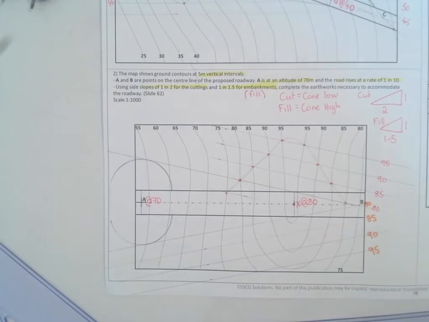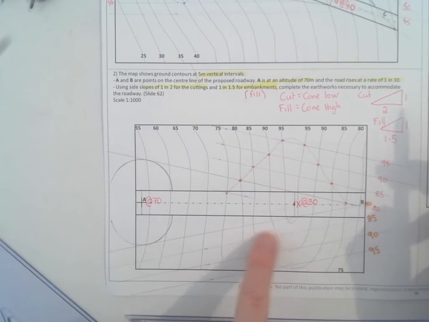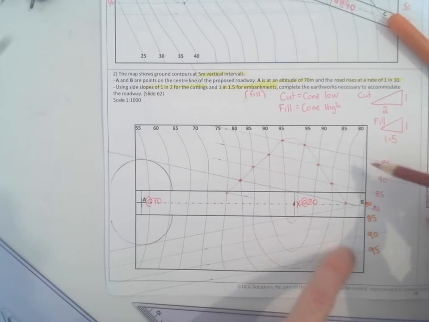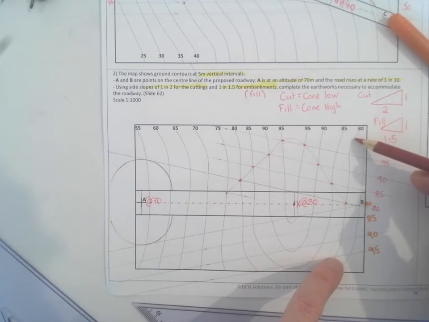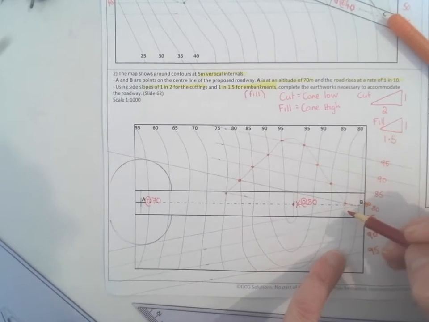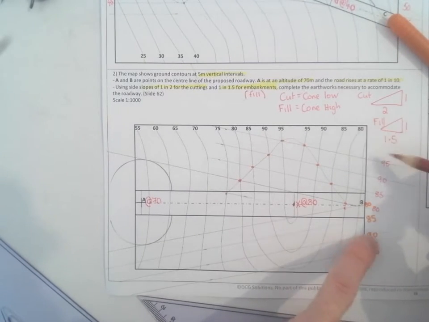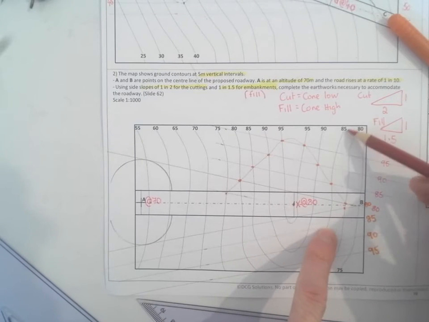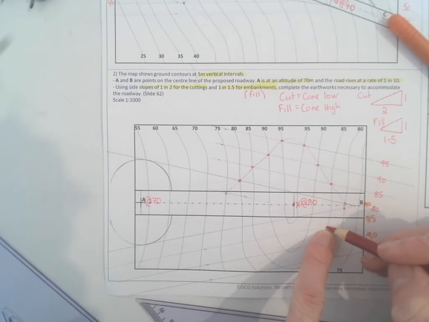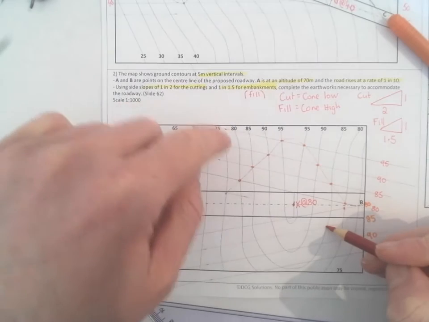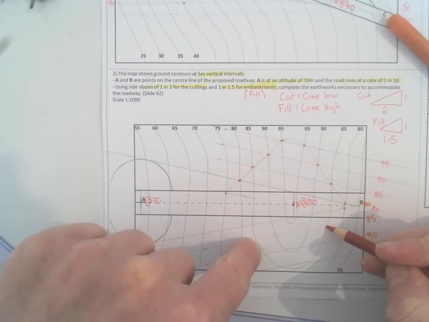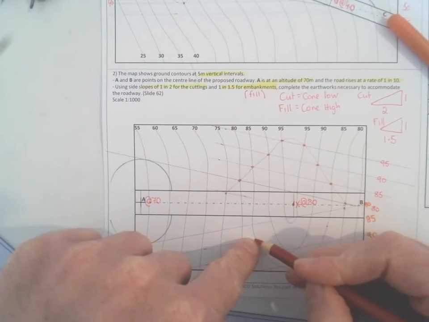So I'll do these in red. Look at our contours. The 80 contour comes down and it joins there. Then we have 85 coming across, 85 coming down. That's also 85, you can follow it around.